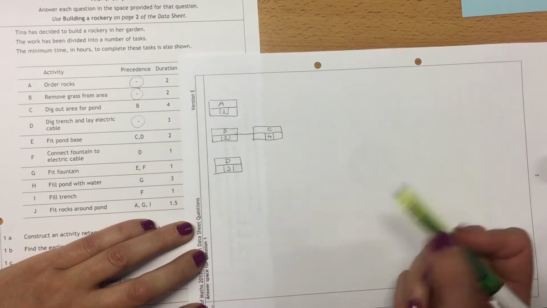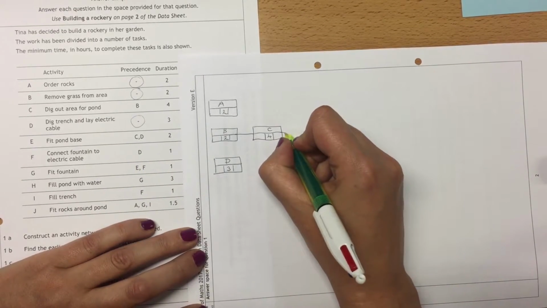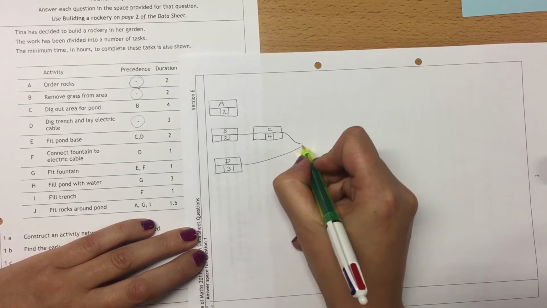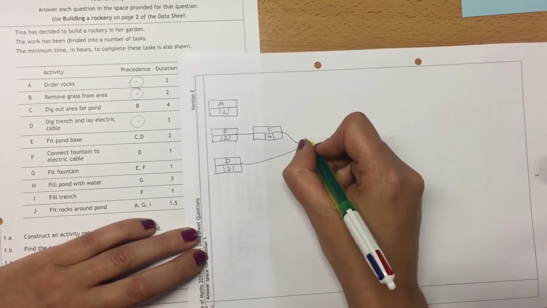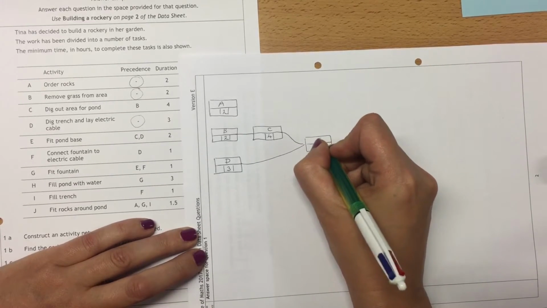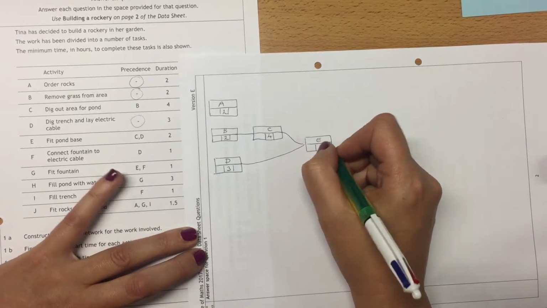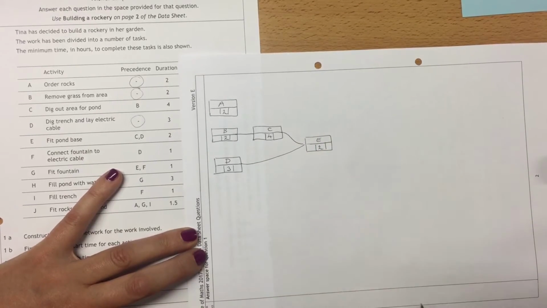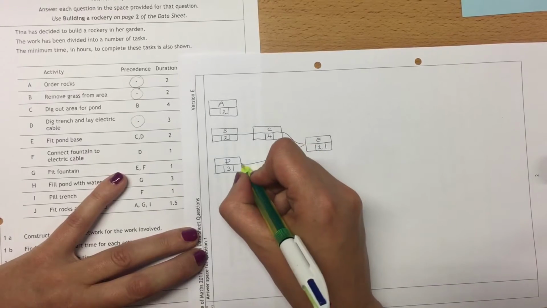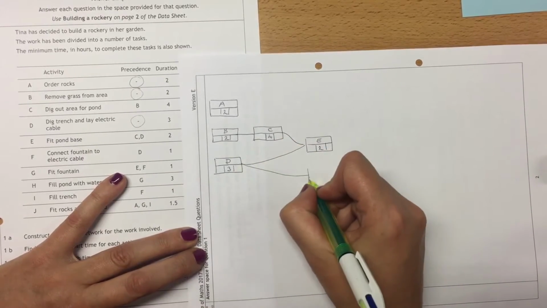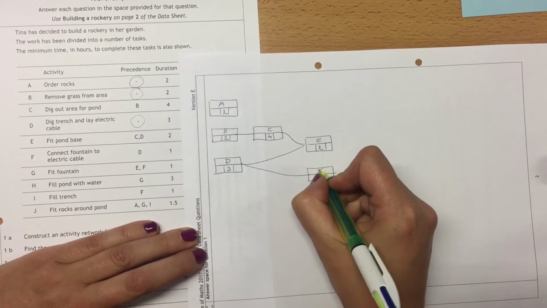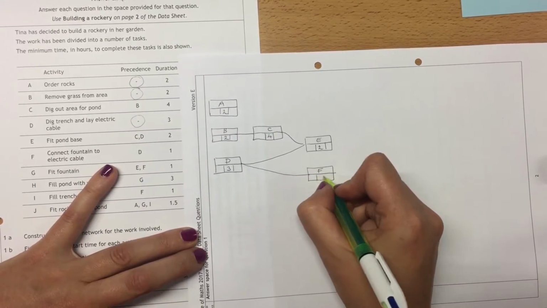So E has to wait for C and D. So E is going to come out of C and D. So that's E. And E has a duration of 2. F only comes out of D. And F has a duration of 1.